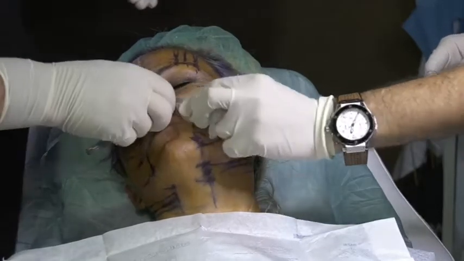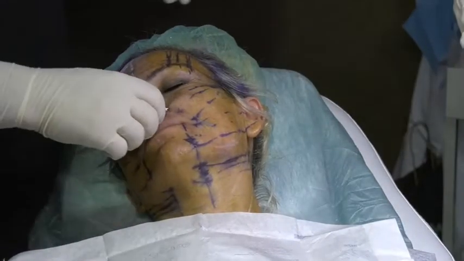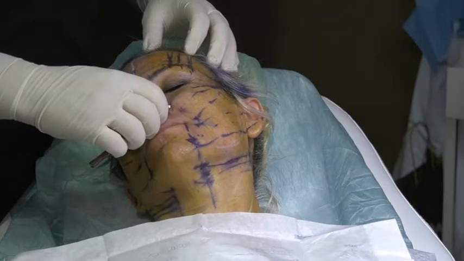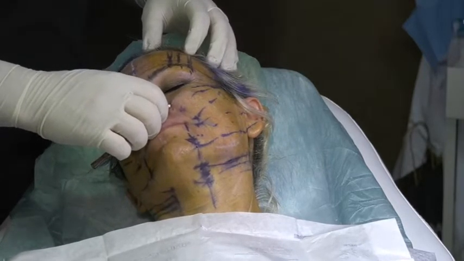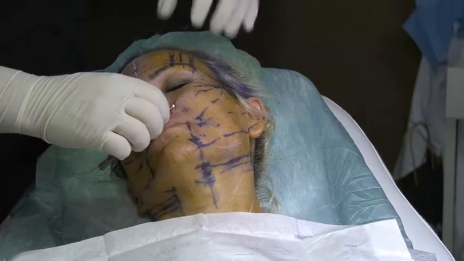Done. That means now I am in subcutaneous level. You can move the cannula up and down. When you move the cannula free up and down, that means in subcutaneous level. Now I will start stage number 2. Stage number 2 is drive with soft support.